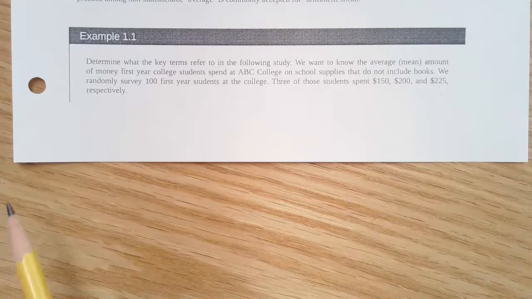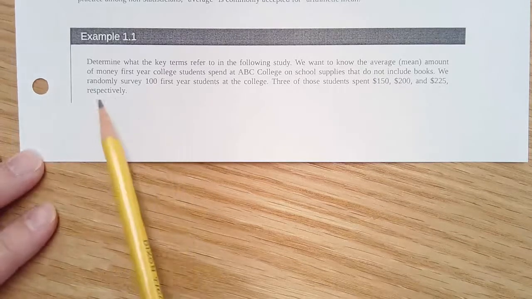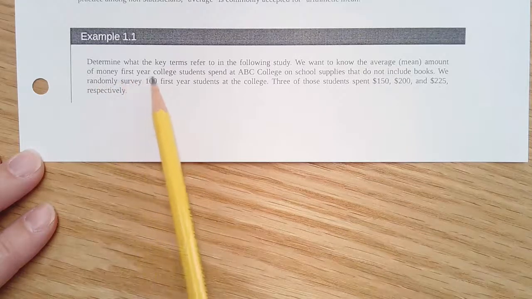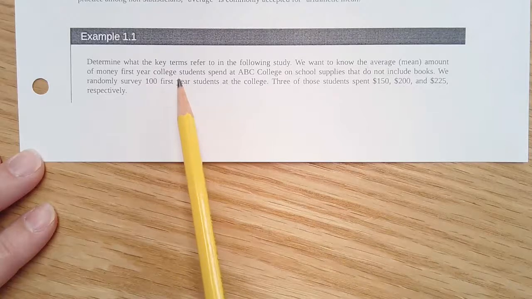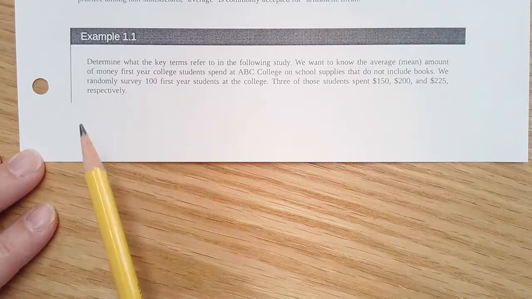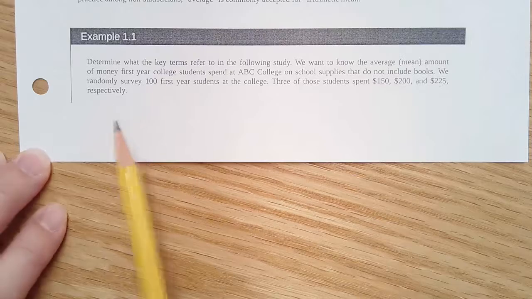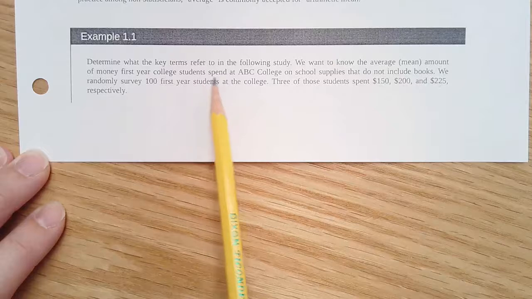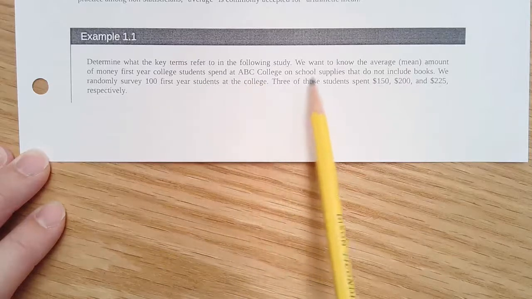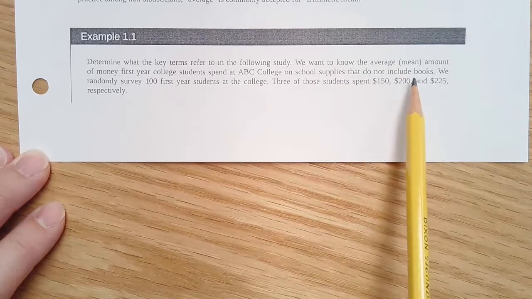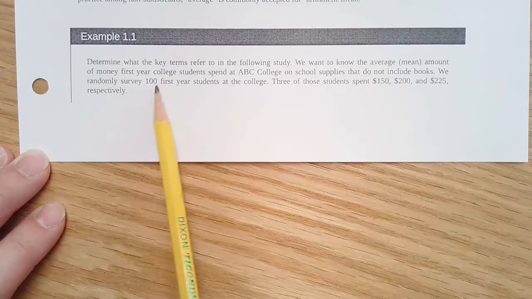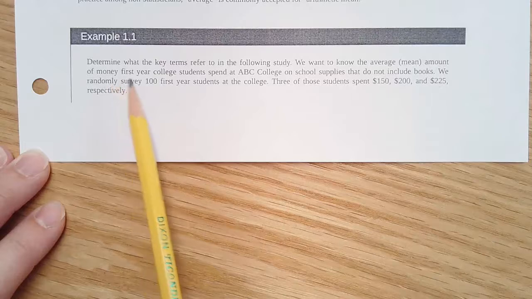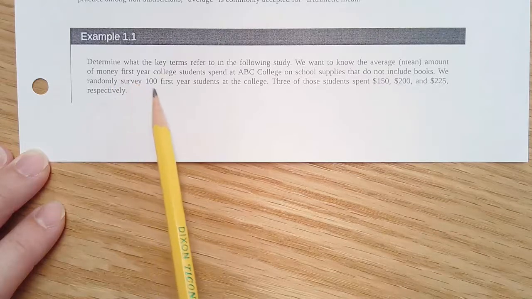The parameter deals with the population, so it was all first-year college students. The statistic goes with the sample. So the statistic says the average or mean amount of money that first-year college students spend at ABC College on school supplies, excluding books, but it's from the sample. Not the whole population, not all first-year college students, but just from the sample.